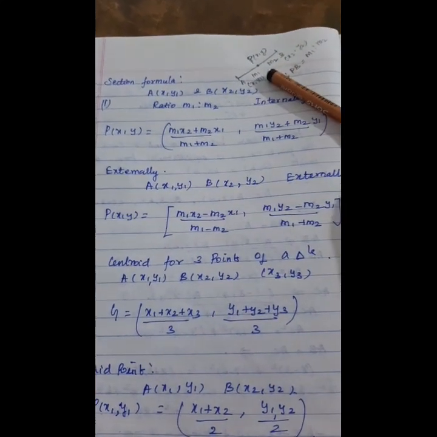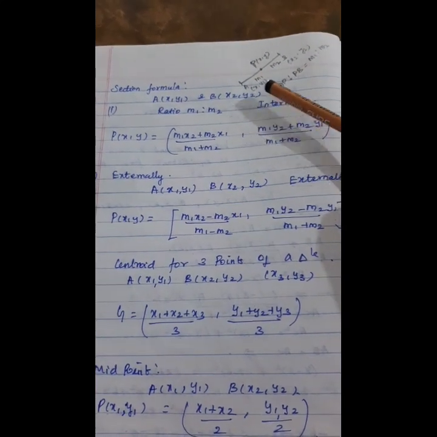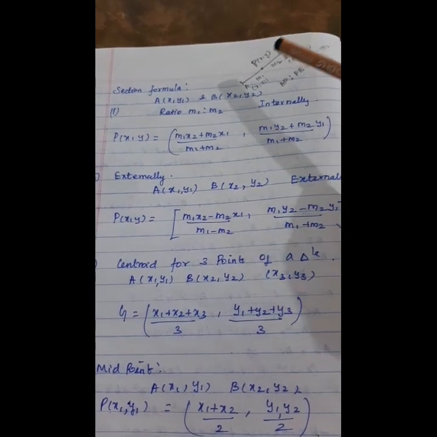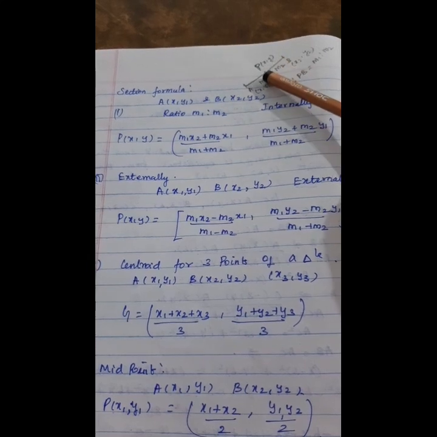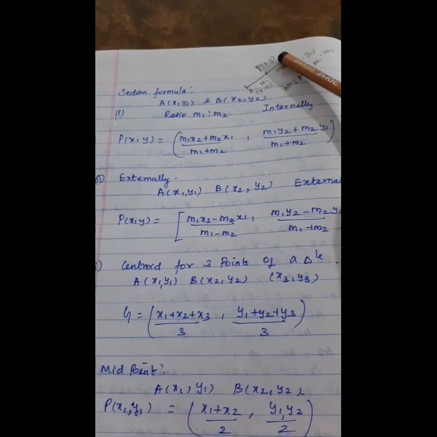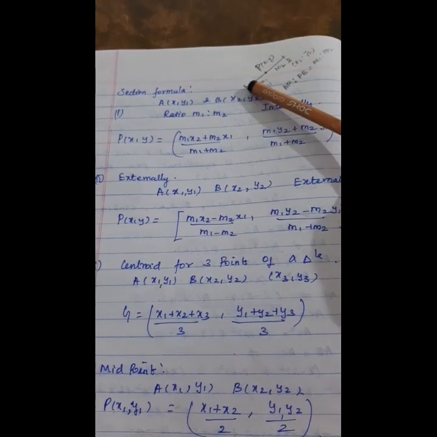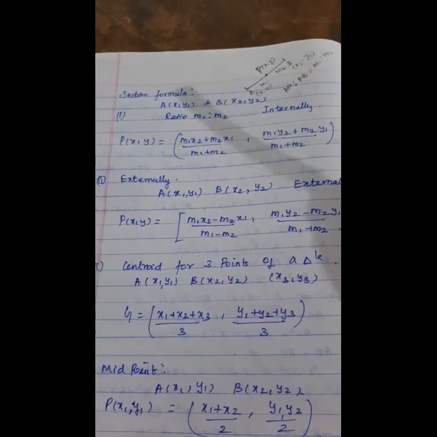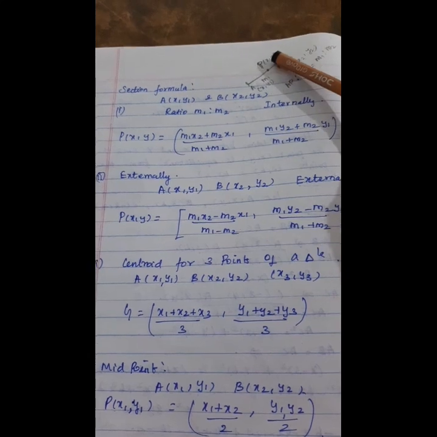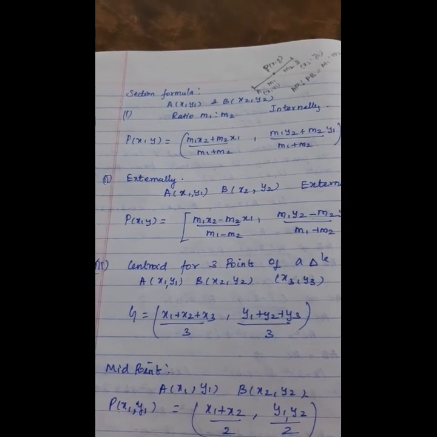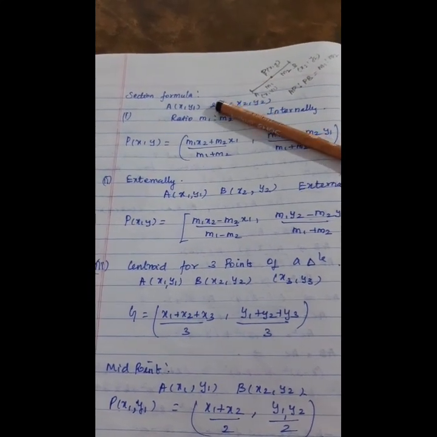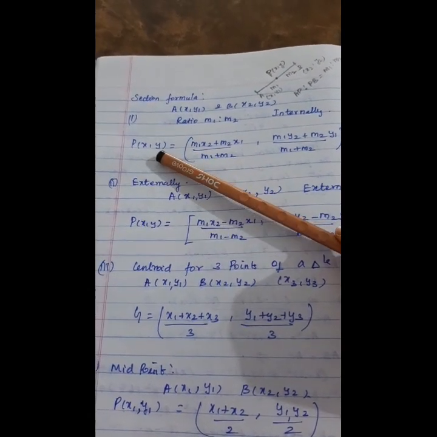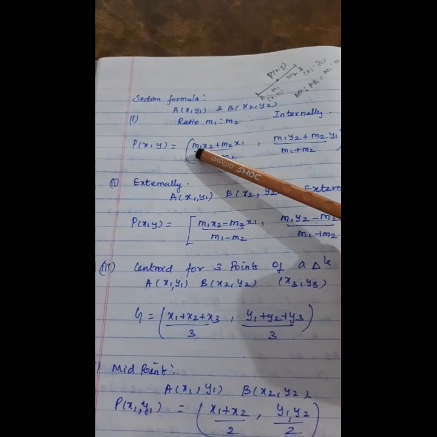There is a line segment in the Cartesian plane with A x1 y1 and B x2 y2. There is another point P lying on the line segment which is x comma y and divides this line segment internally in the ratio m1 m2. Now I want to find out the value of P. How will I find it out? That is with the help of the section formula. P of x comma y is the point which divides a particular line segment in the ratio m1 and m2.